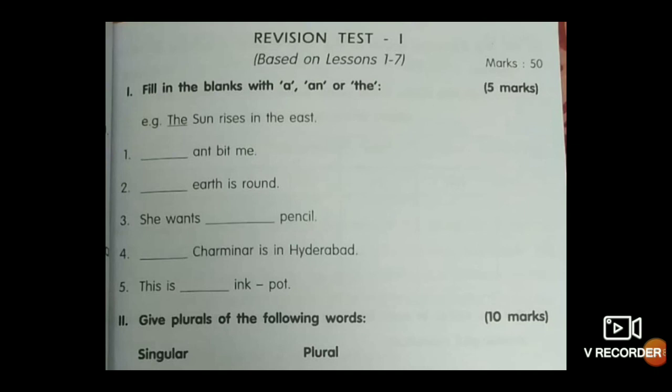Read and write the grammar point, lesson 7, apostrophe. Okay. Thank you.